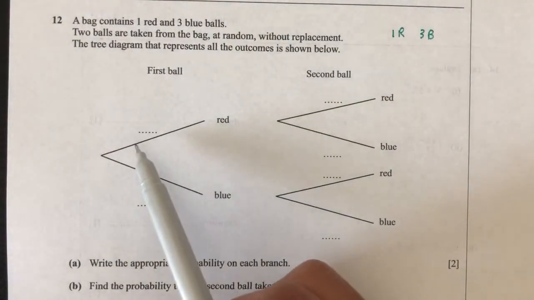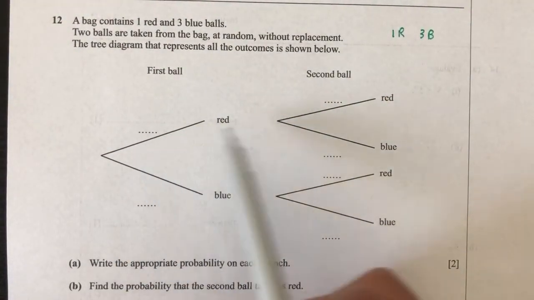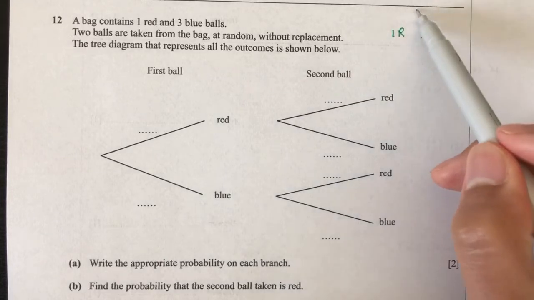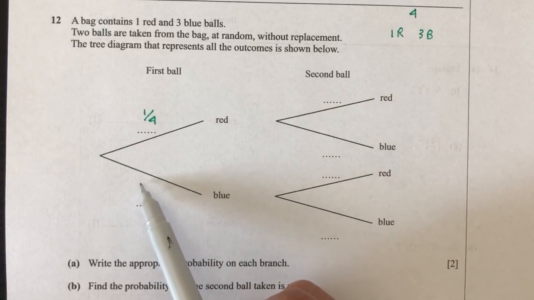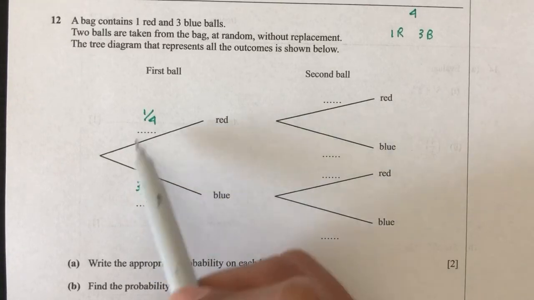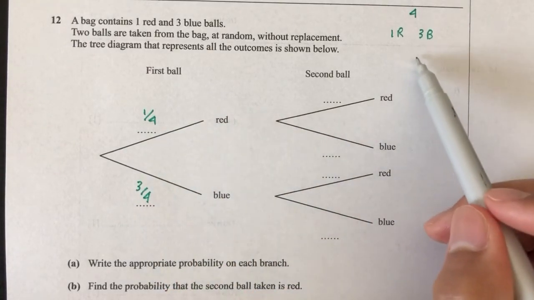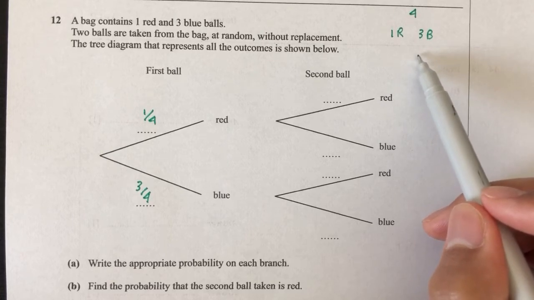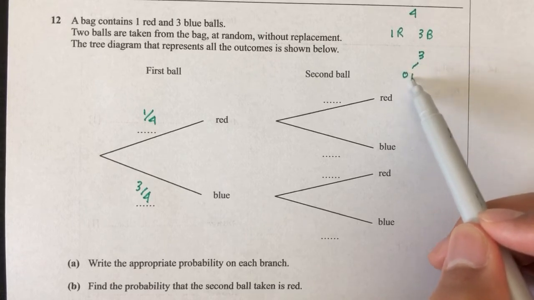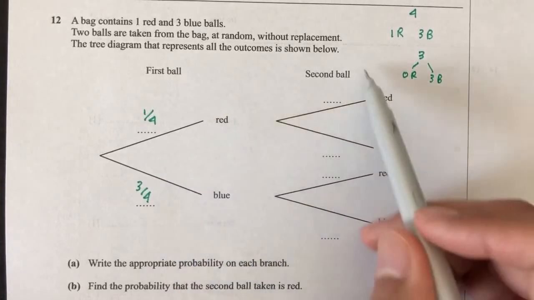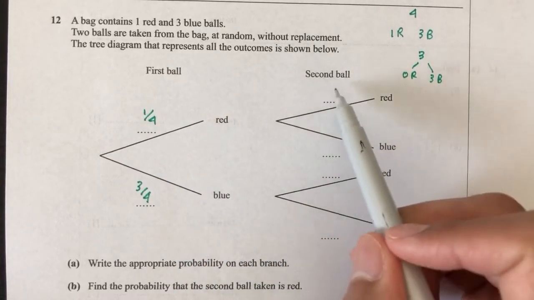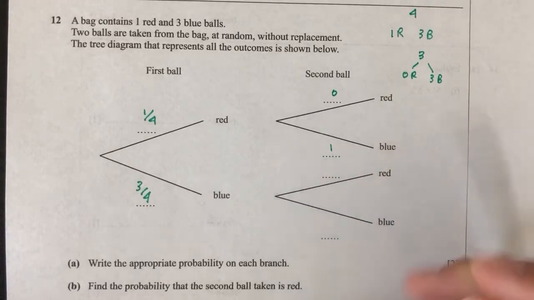So for the first ball, what is the chance of you picking up a red ball? It is 1 over 4, so we have 4 balls in total, and blue will be 3 over 4. So now if we take 1 red ball, what's remaining? Remaining will be 3 balls. We have 0 red balls and 3 blue balls if you take off the red. So in this draw, you will have 0 and 1.